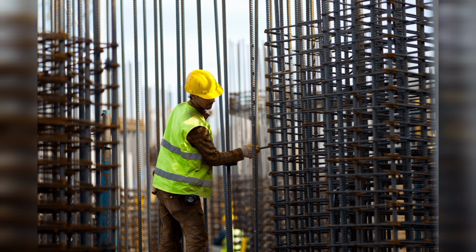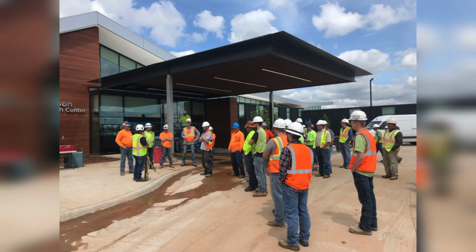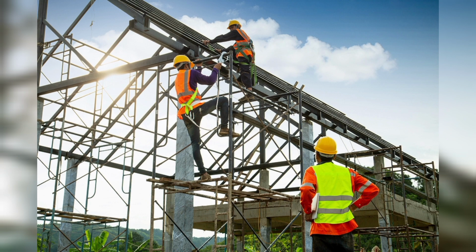There are several ways to reduce the cost of construction. Here are a few strategies you can consider. 1. Plan and design efficiently. Invest time and effort in the planning and design phase to ensure that the project is well thought out. This can help avoid costly changes and modifications during construction.